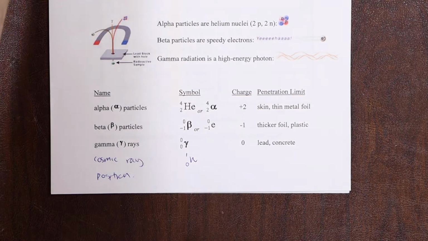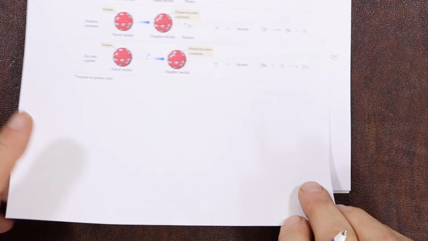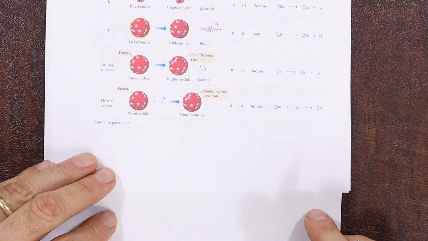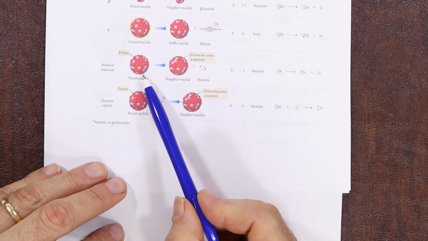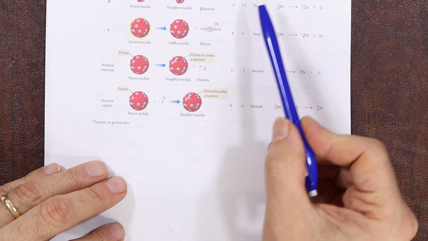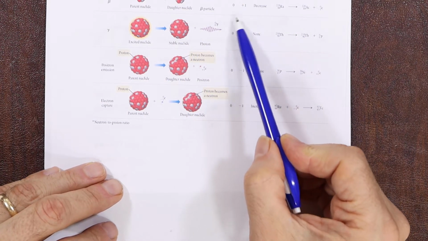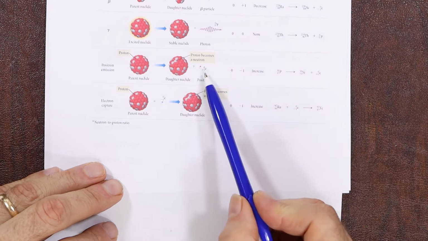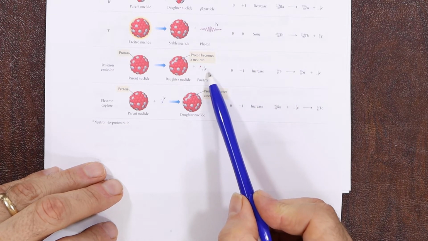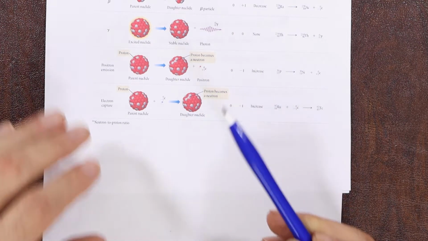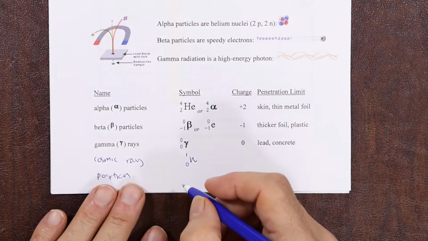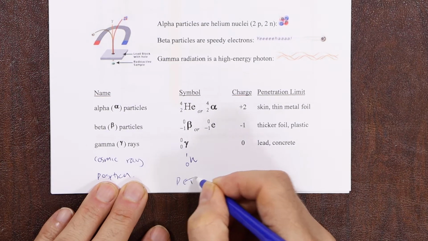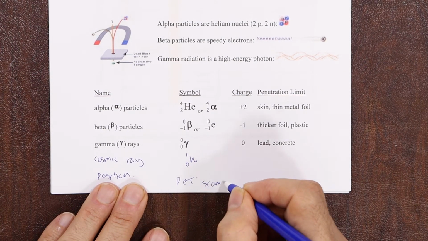Positron, you may or may not know, I think you probably know, that every particle has an antiparticle, all right? So protons, antiprotons, electrons, positrons, okay? So if a nucleus, instead of emitting a beta particle, emits a plus electron, a positron, that's called positron emission, and that's the basis of positron emission tomography. PET scans, right? So PET scans are really cool.